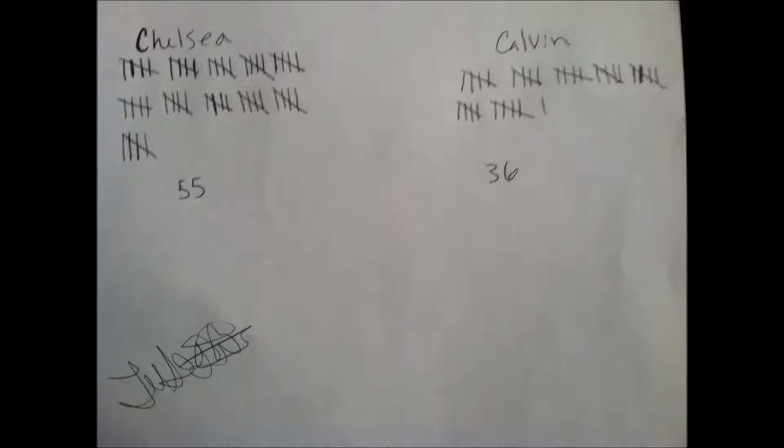Organ names. Lungs. Pulmonary. Pulmonary. Kidneys. Renal. Renal. Glands that are attached to the kidneys but aren't technically part of the kidney. Adrenal? Adrenal. Yeah!